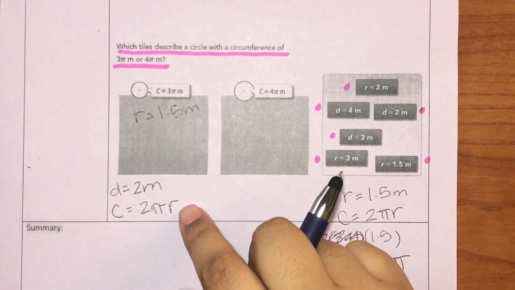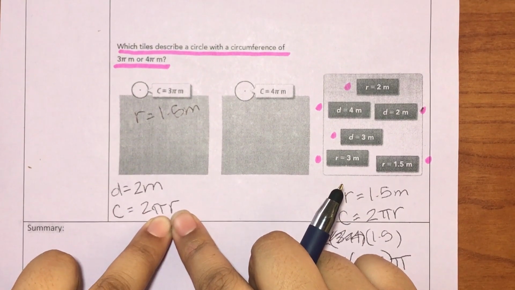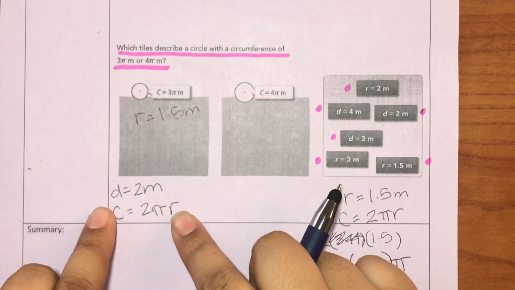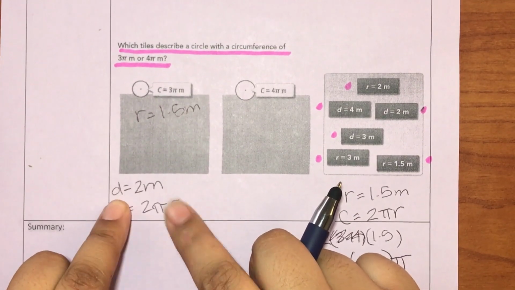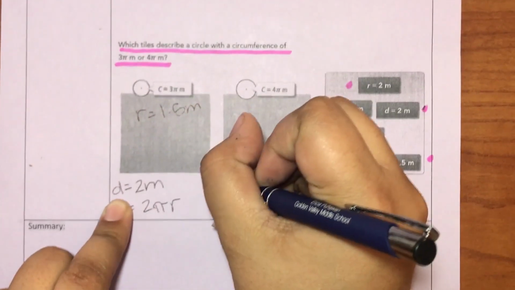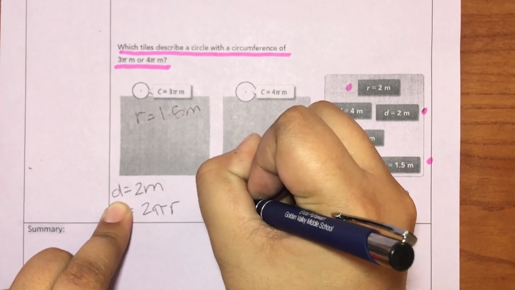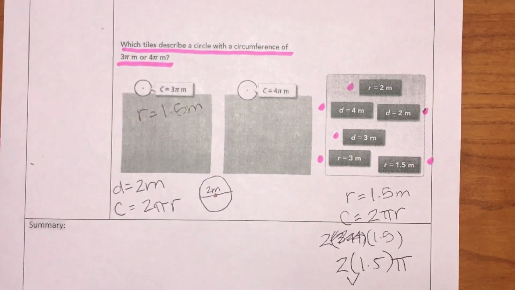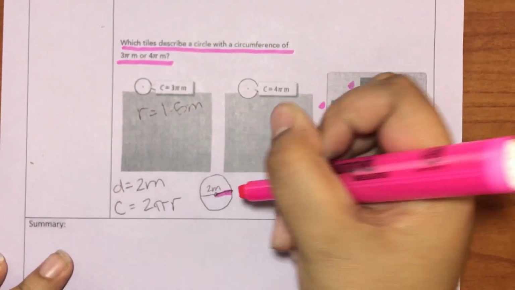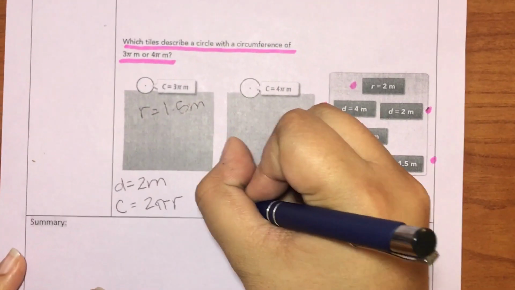But we know something about the relationship between the radius and the diameter. Your radius is half of your diameter. So if you take half of your diameter, you get your radius. Well, let's see here. If we know this whole way across is 2 meters, what would be the distance from here to here? You're right. It's 1.